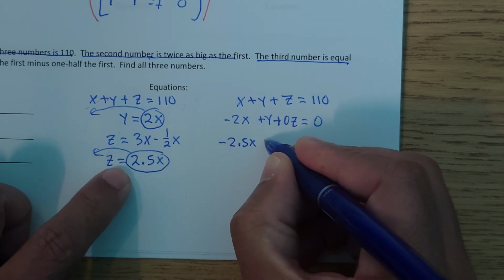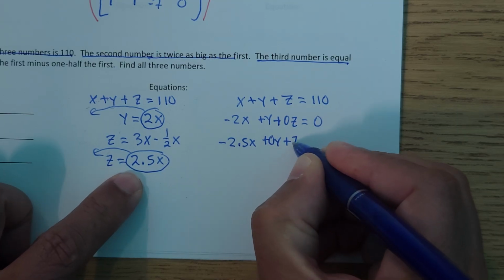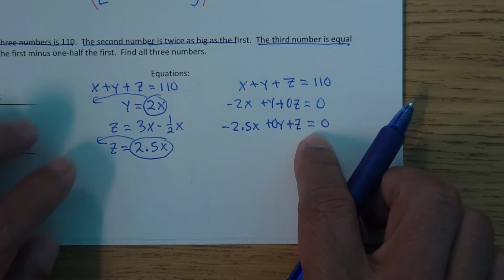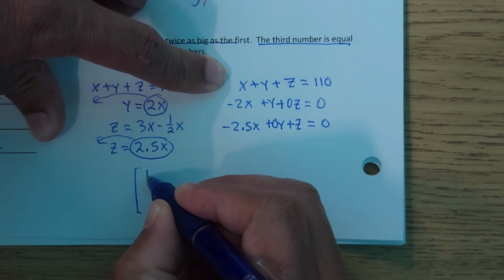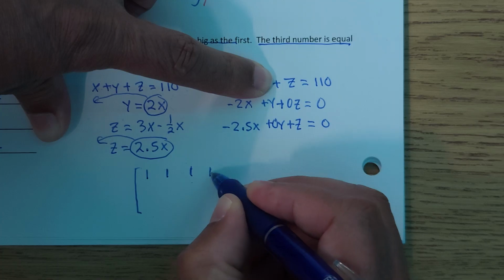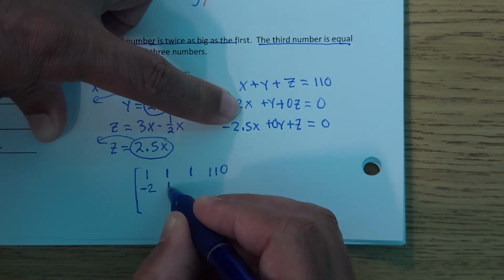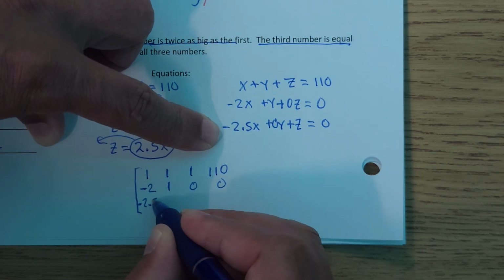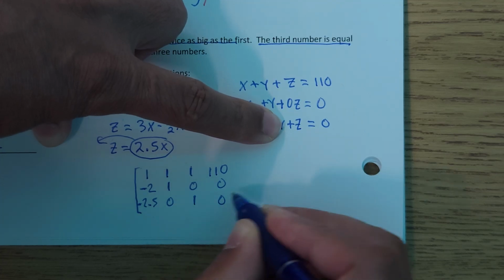And then y, we don't have a y, so plus 0y plus z equals 0. Then I'm going to convert this to a matrix. So the coefficient of x is 1, coefficient of y is 1, coefficient of z is 1, and the constant is 110. And then this one is negative 2, 1, 0, 0, and this one is negative 2.5, 0 for y, and 1 for z, and that's equal to 0.